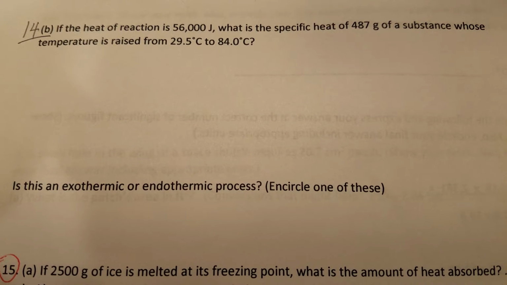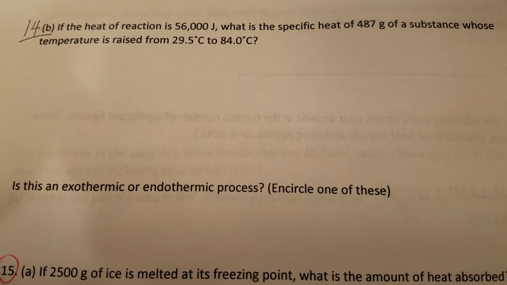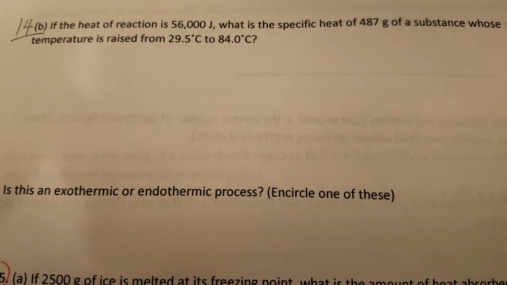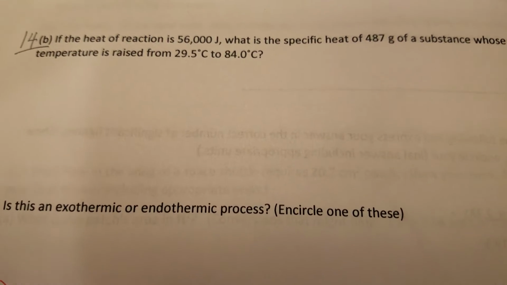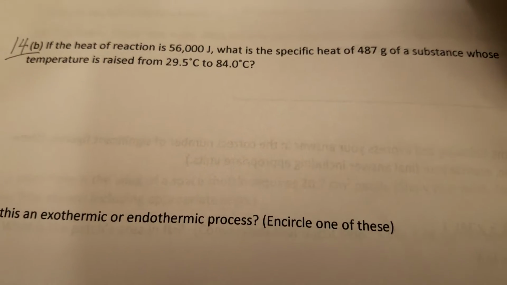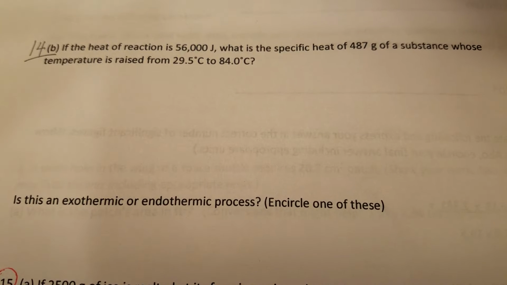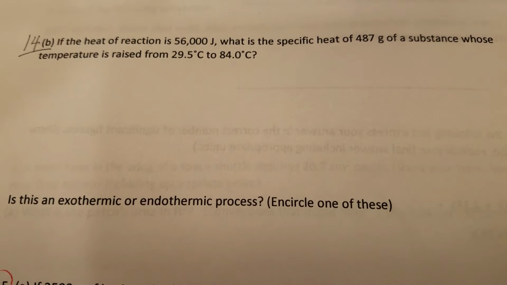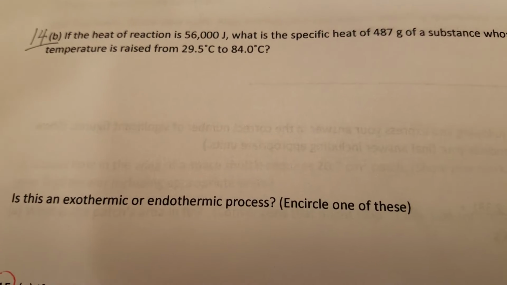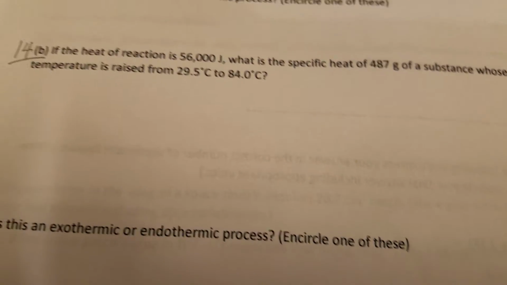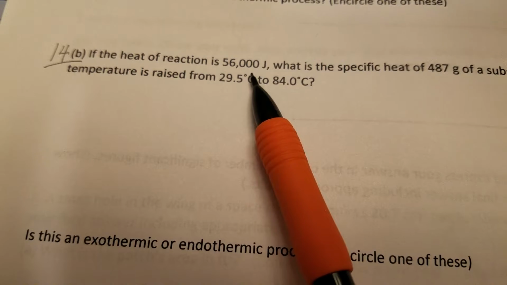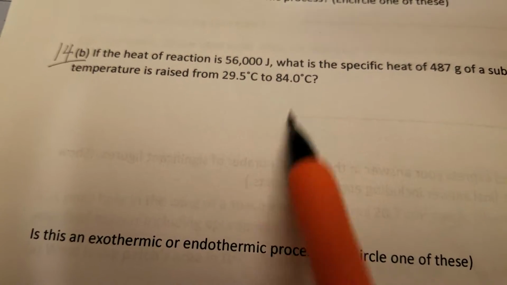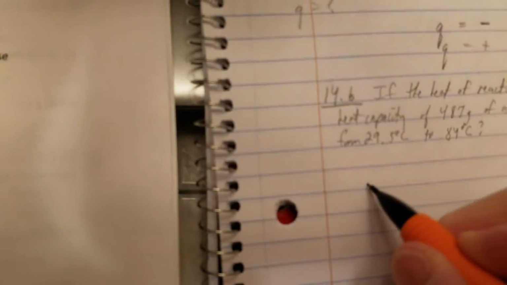This is 14b. It's another one of the problems where you're going to use the q equals mcΔT as your equation. What makes this one different is you're looking for the specific heat capacity, which is the C value, and you'll be given everything else that you need. So if you're looking at the values that are here, the 56,000 joules is going to be your Q value, because remember Q is always in joules.